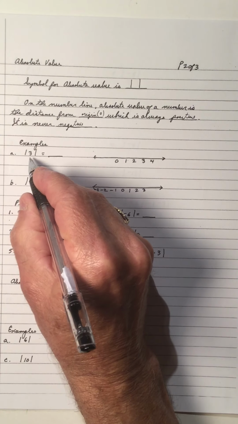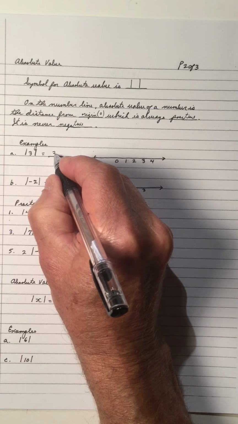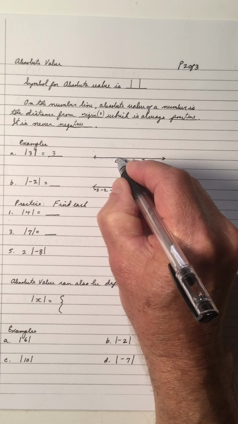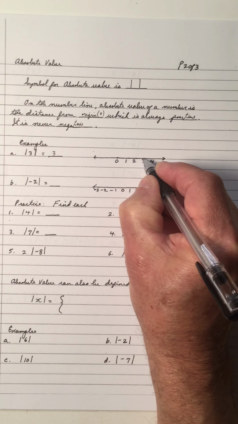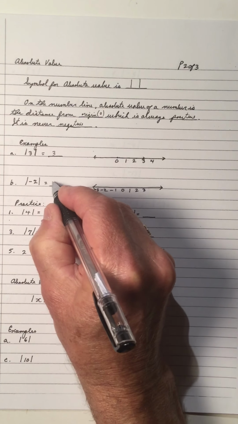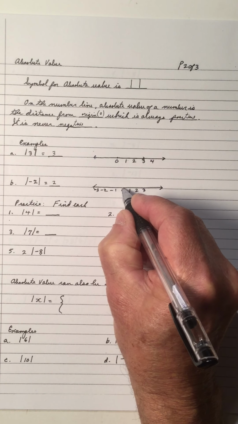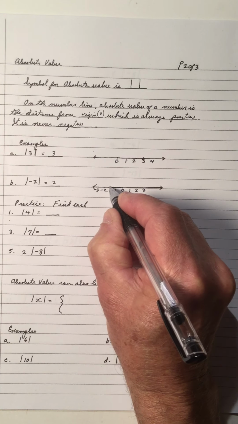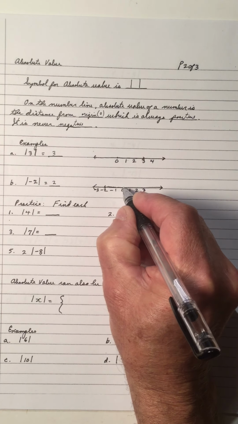Examples. The absolute value of 3. Notice the stroke. The absolute value of 3 is 3 because there's 0, so this distance here, 3 is right here. So the distance is 3 units. The absolute value of negative 2 is 2. From 0 to negative 2 is right there, so that's 2 units.